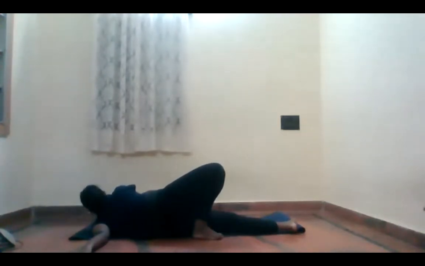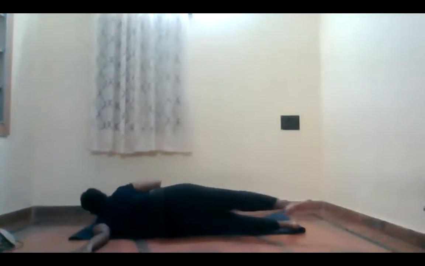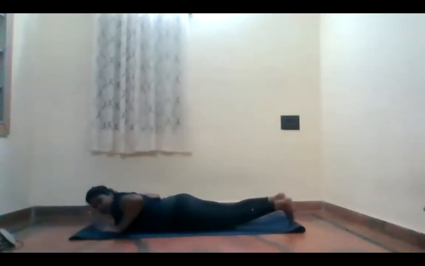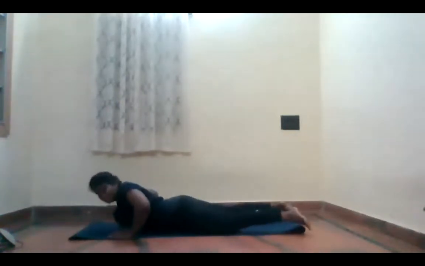You'll feel that stretch in the shoulder. Stay here. Bring your head down. Here for 5, 4, 3, 2, and 1. Slowly bring the leg down. Release the hand. Okay, so we're going to do the same thing on the other side.